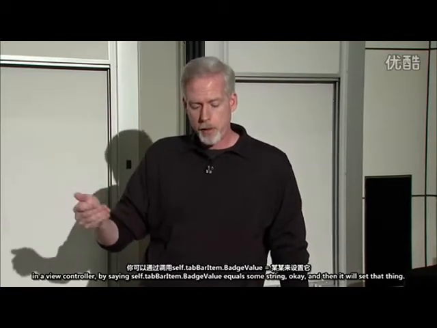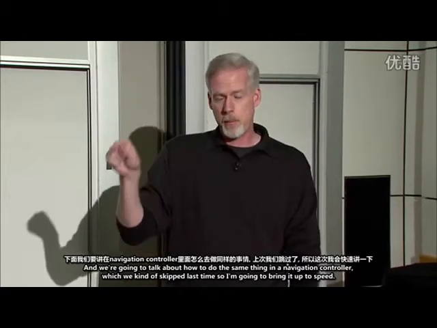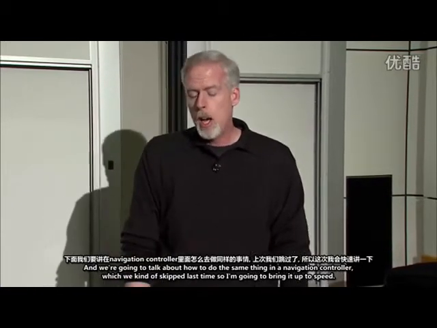So you can actually set the badge by saying, in a view controller, self.tabBarItem.badgeValue equals some string. Okay, and then it will set that thing. So tabBarItem is the key way to do that. And we're going to talk about how to do the same thing in a navigation controller, which we kind of skipped last time, so I'm going to bring it up to speed.